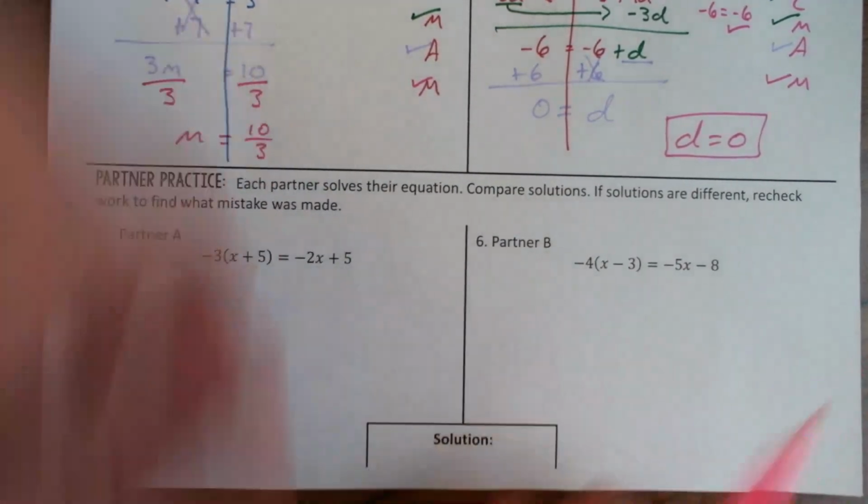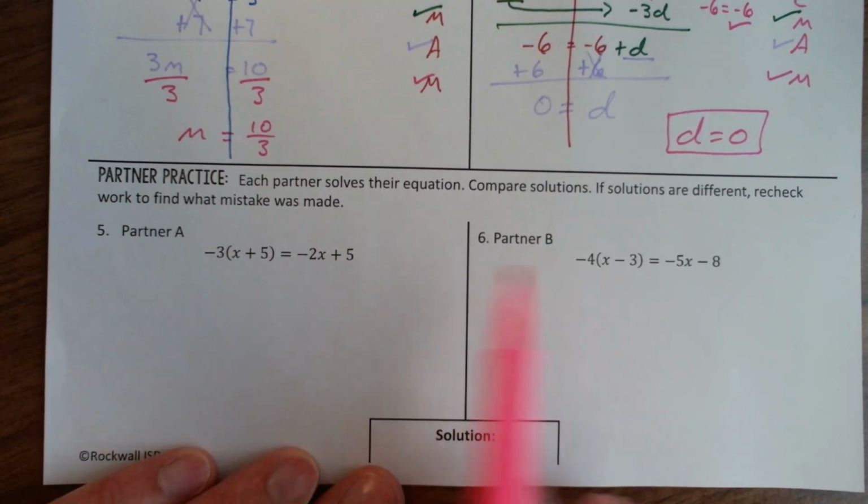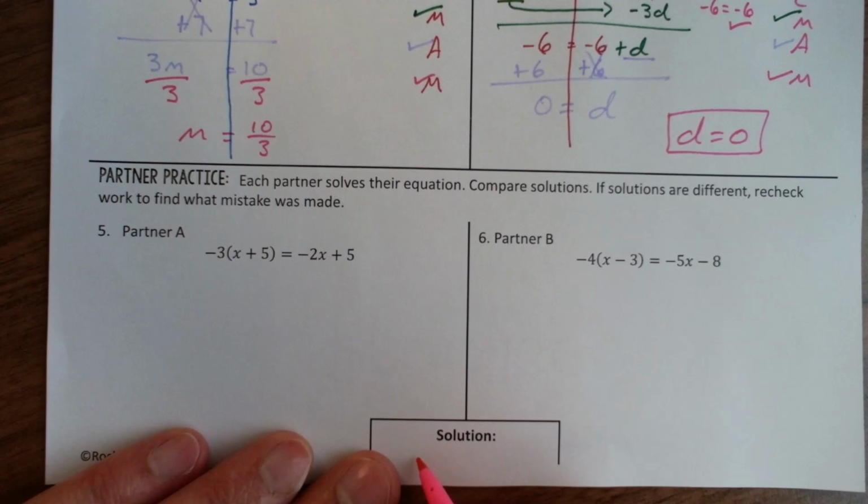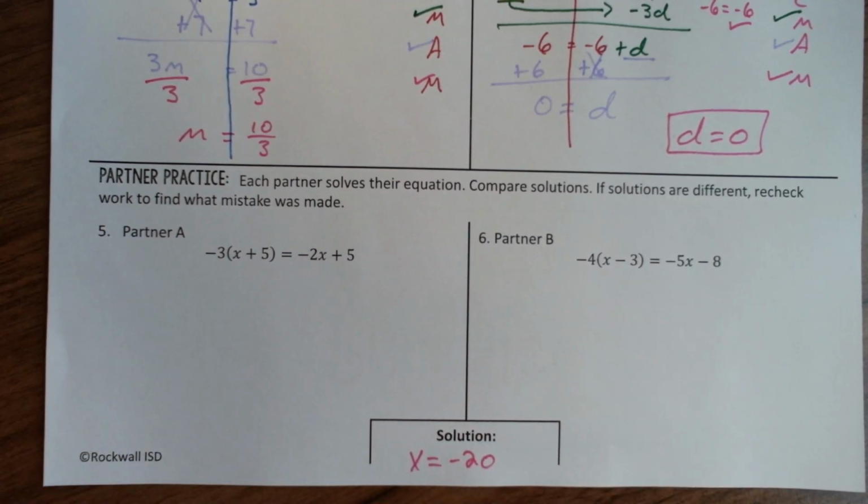What I'd like you to do is work with a partner to solve each of these, and then I want you to compare each other's answers. Your solution should be -20. So work it out to make sure that you get that as an answer.